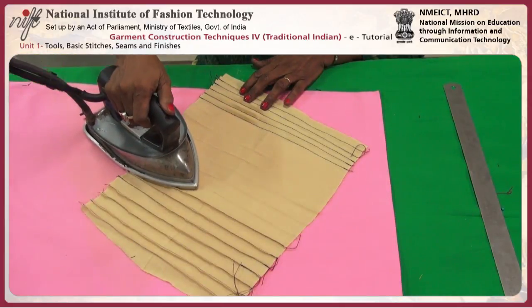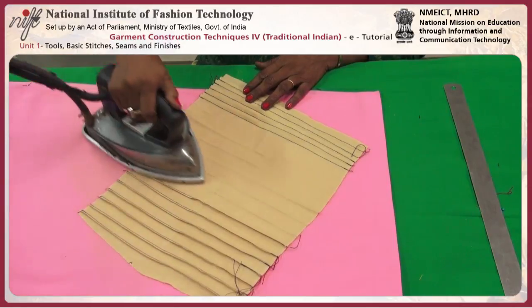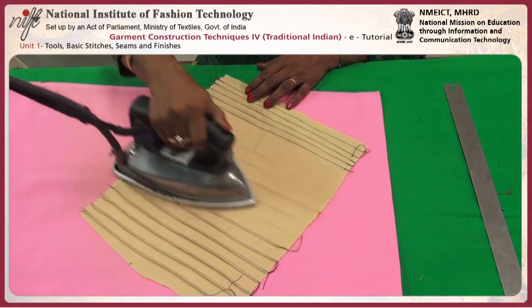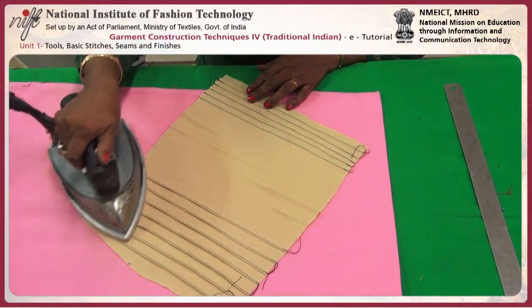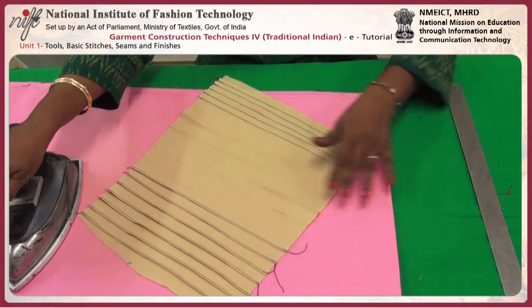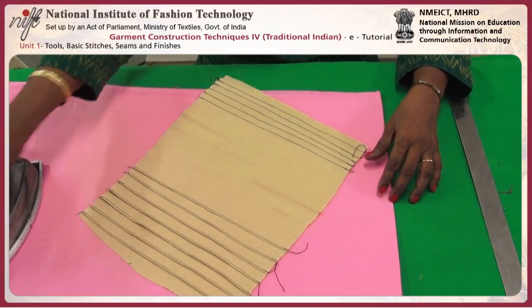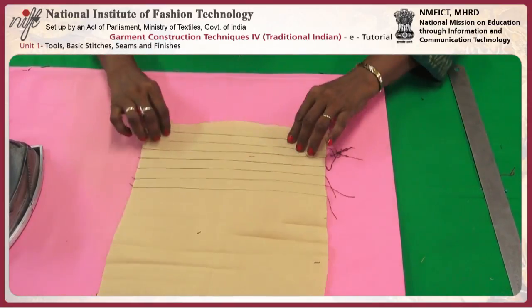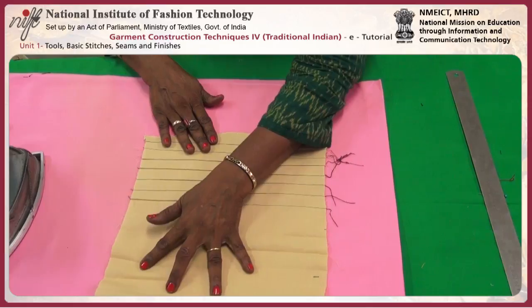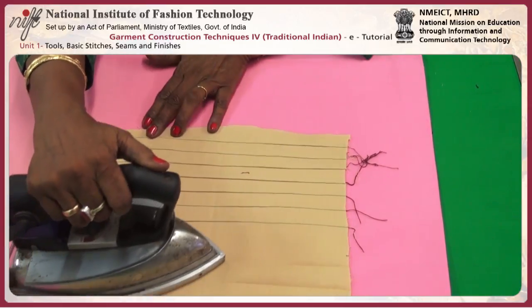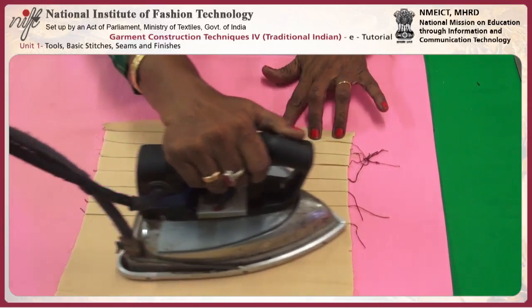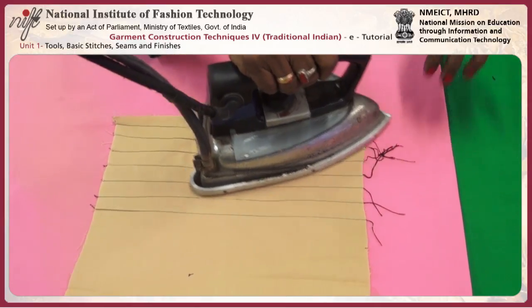The tuck is facing towards one side. It has to face towards one side only. A basic pin tuck has to face one side only. Then reverse it back and release the space in between the tucks.